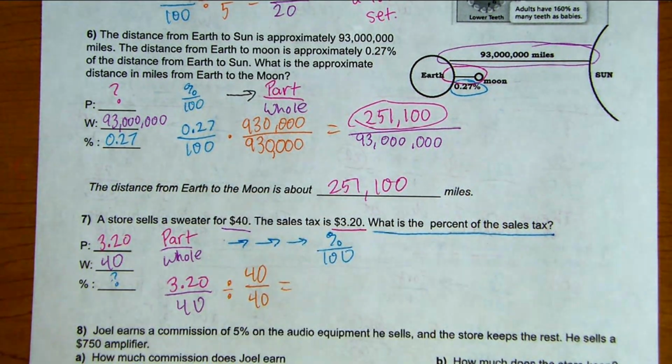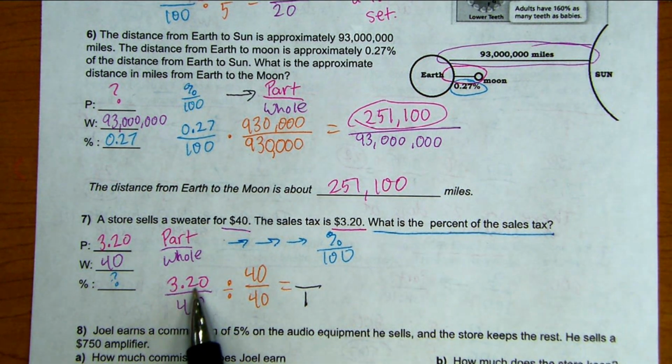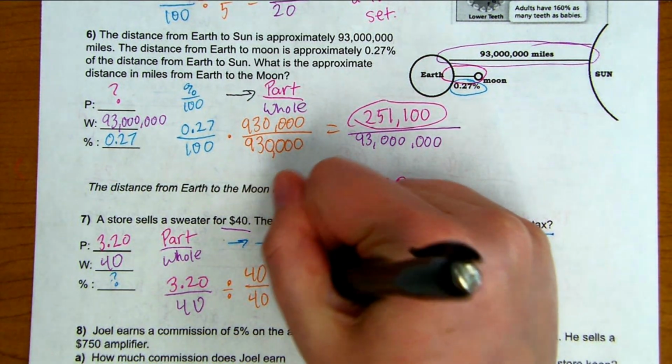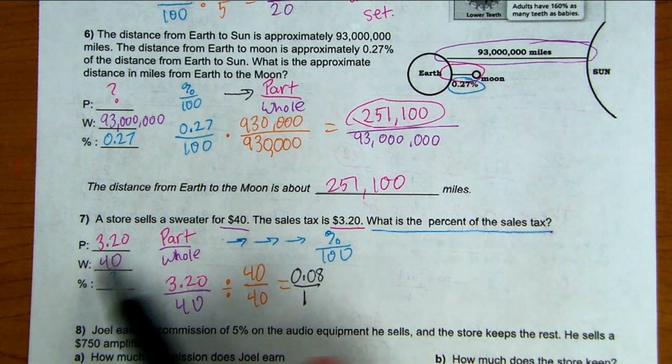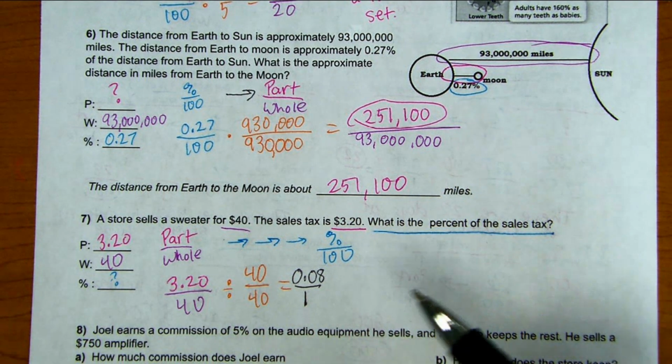So we'll have 1 in the denominator, and 3.2 divided by 40, if you use a calculator to help you, you'll end up getting 0.08. So if the sweater cost $1, you would pay $0.08 or 8 cents for the sales tax.